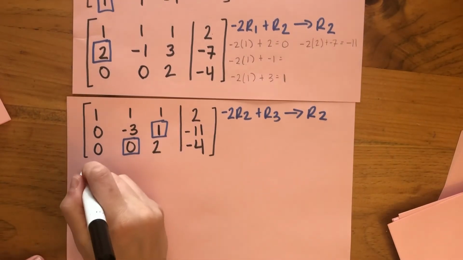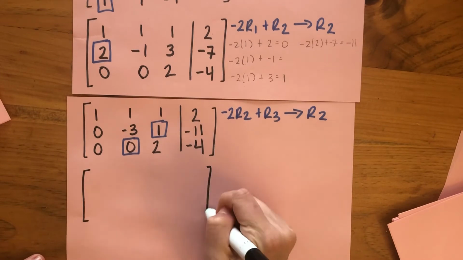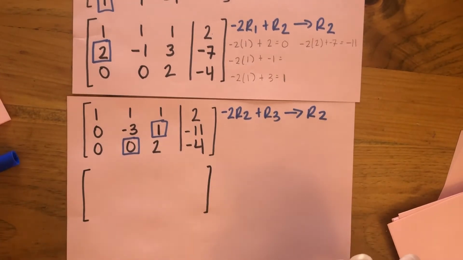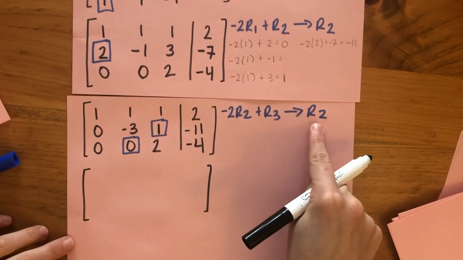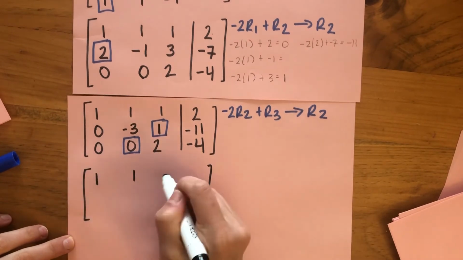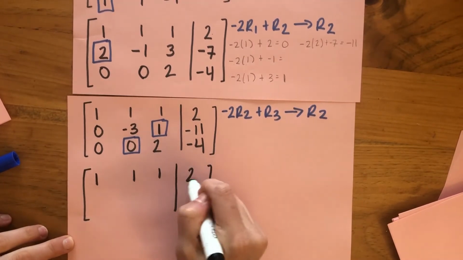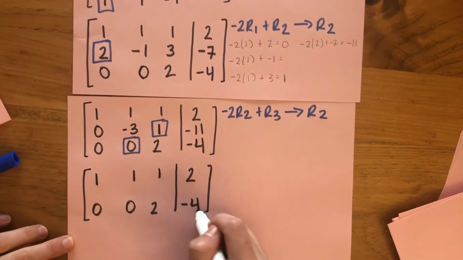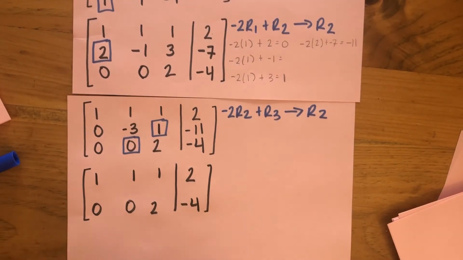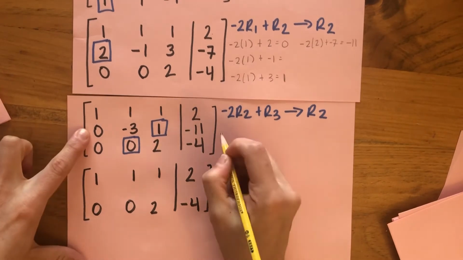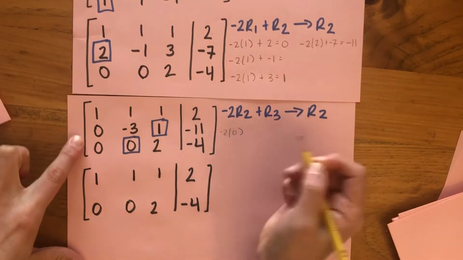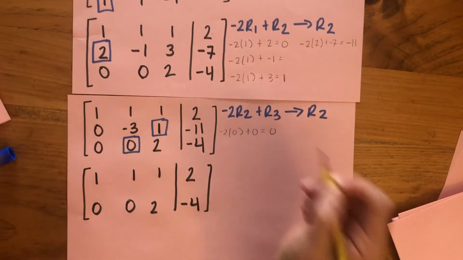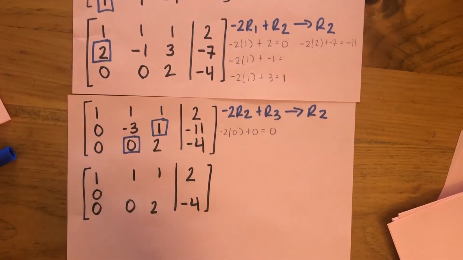Okay. Let's write. So let's think to ourselves, what rows aren't changing? Row 2 is the only one that's changing. So 1 stays the same. 3 stays the same. And now I just got to do some math. So we're going to do -2 times 0 plus 0. Well, that's all 0. So this stays 0. Good.